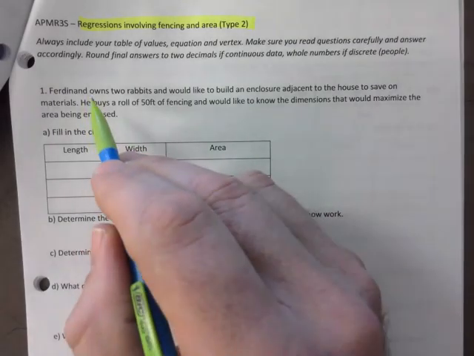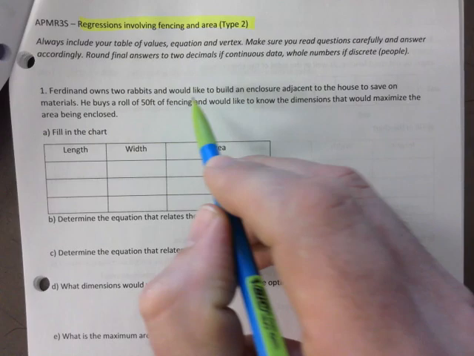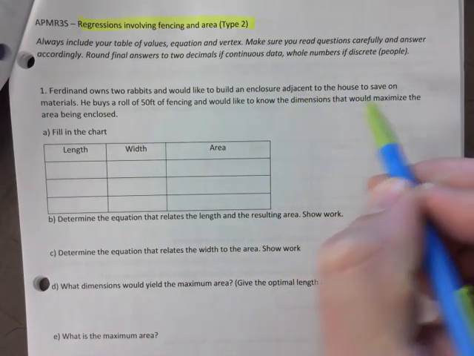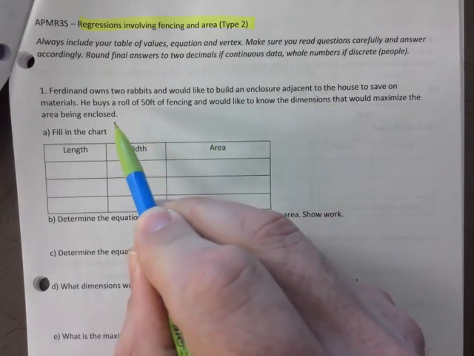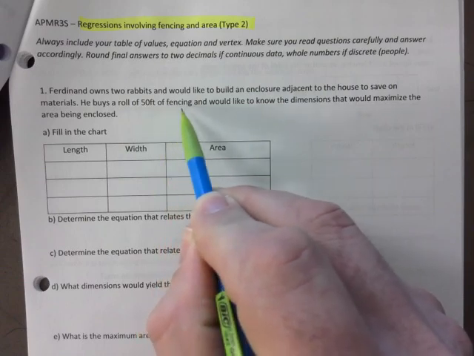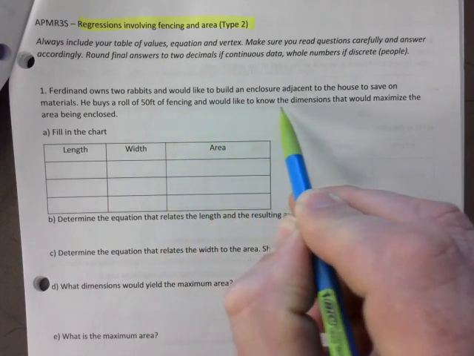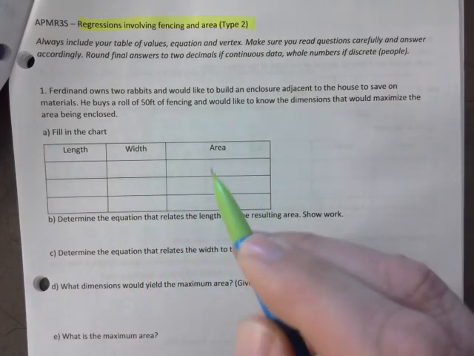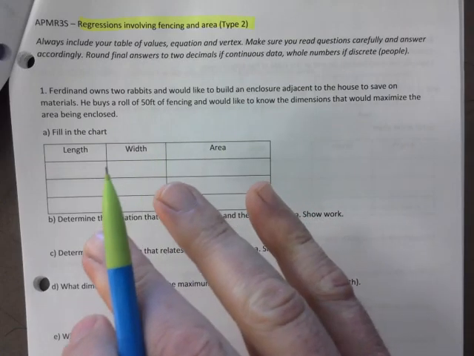Ready? Ferdinand owns 2 rabbits and would like to build an enclosure adjacent to the house to save on materials. He buys a roll of 50 feet worth of fencing and would like to know the dimensions that would maximize the enclosed area. Okay? We're going to make a change to this question.